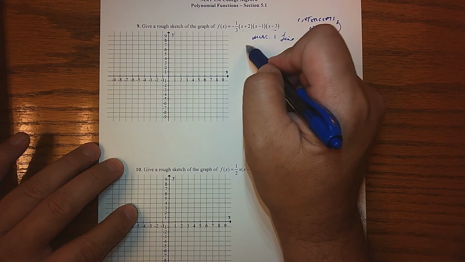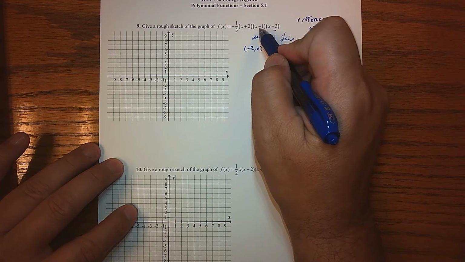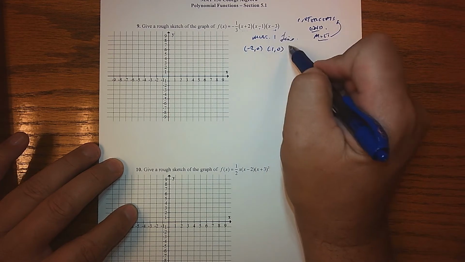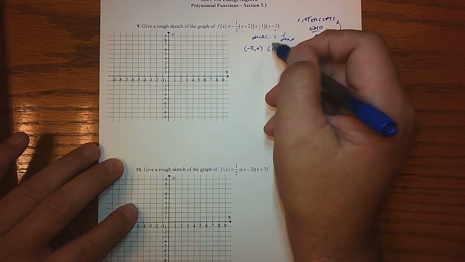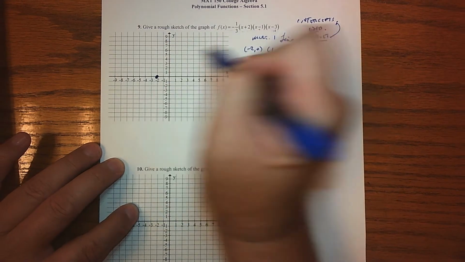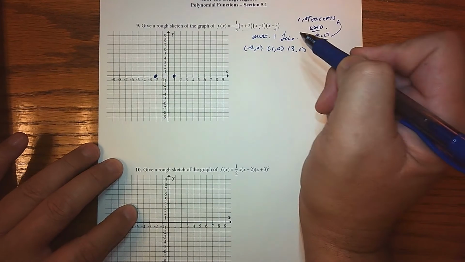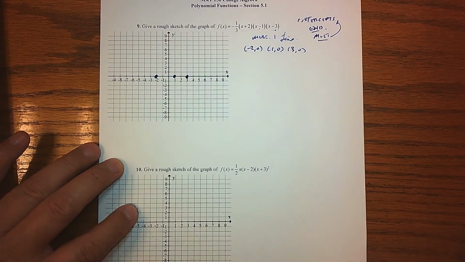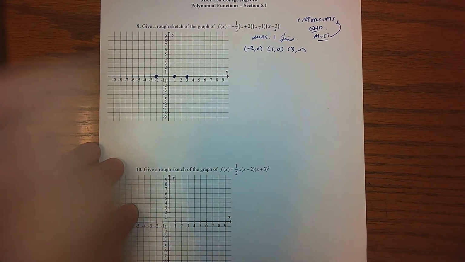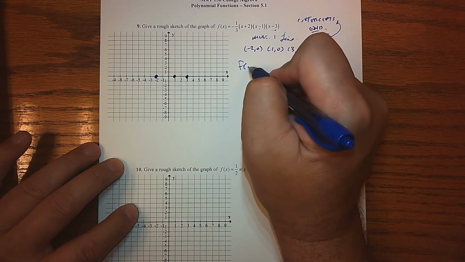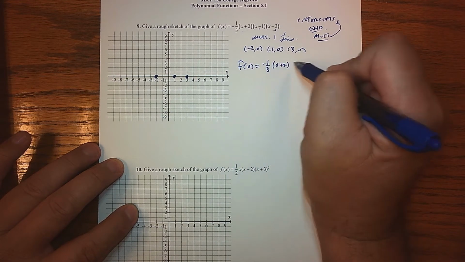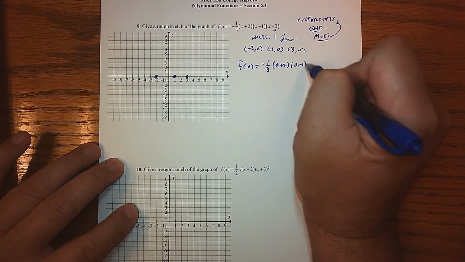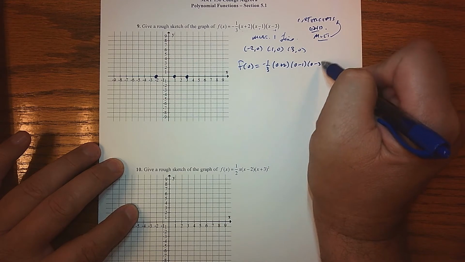Where? Well, one of them is at -2, 0. This would give us 1, 0. And this would give us 3, 0. So I already have 3 points to plot: -2, 0, 1, 0, and 3, 0. Alright, we could also find the y-intercept, right, by just plugging a 0 in there. So when I do that, that'll give us another data point to plot. So again, intercepts are always good.